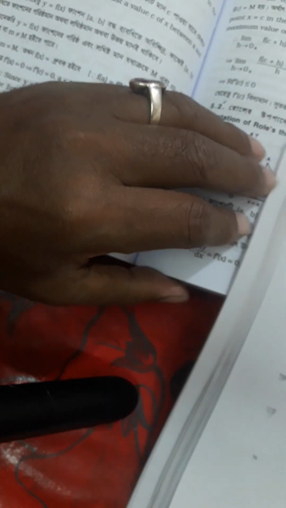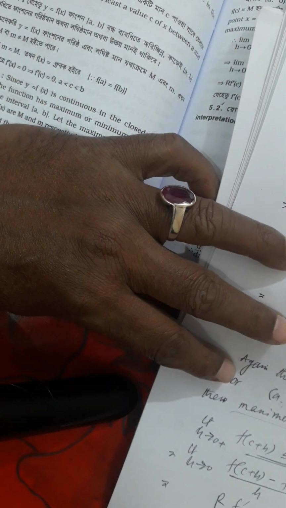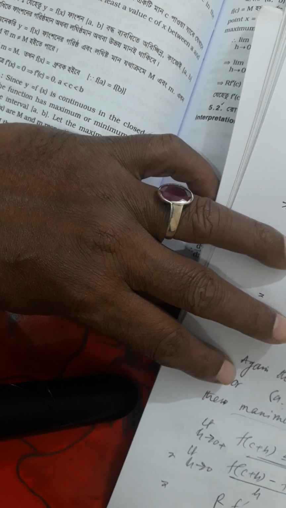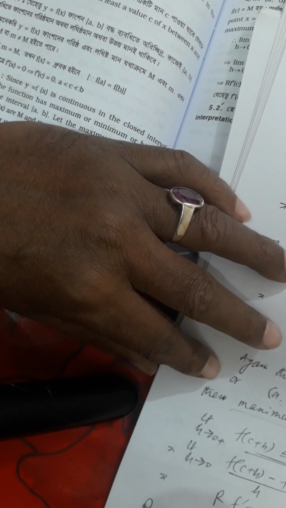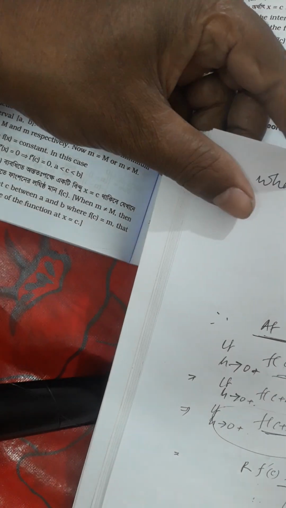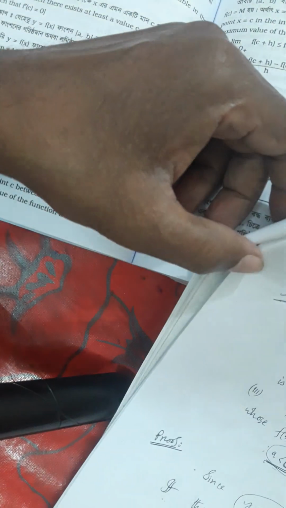We have to prove this exists at x equal to c. C means c belongs to a, b. Thus the theorem is proved. Thus Rolle's theorem is proved.